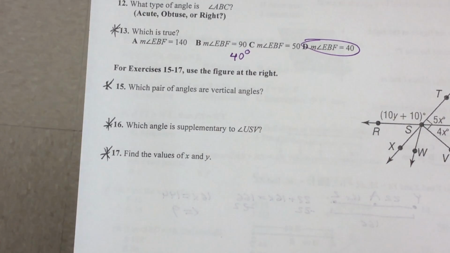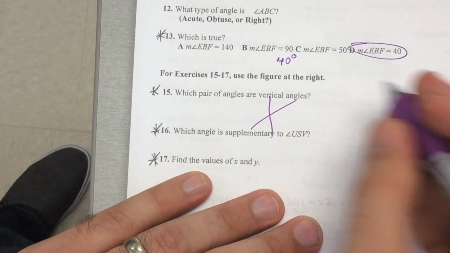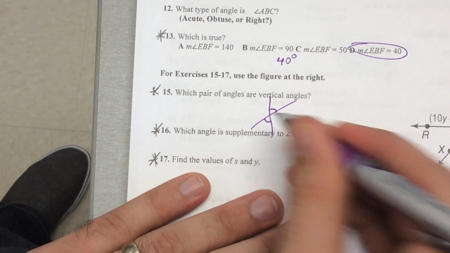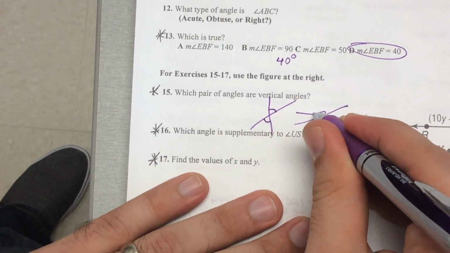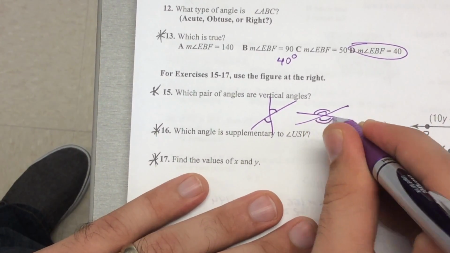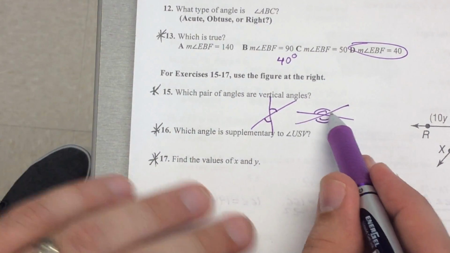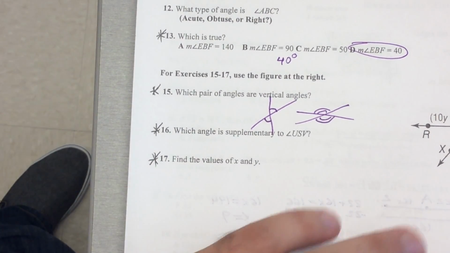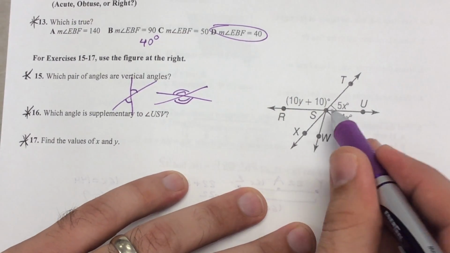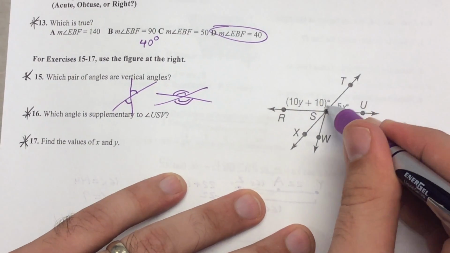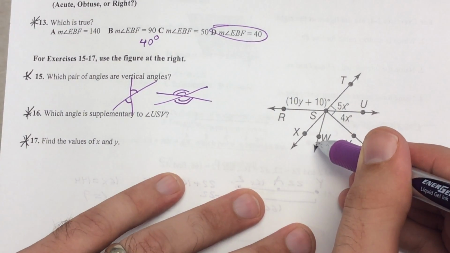All right. Which pair of angles are vertical angles? Vertical angles, if you've forgotten, are like these guys right here, or maybe these guys right here. So over here, for example, this guy and this guy would not be.